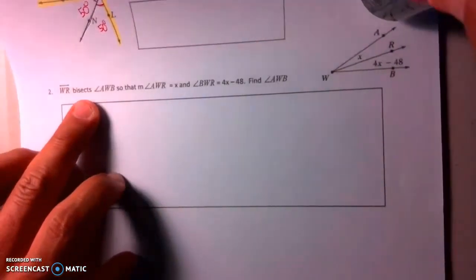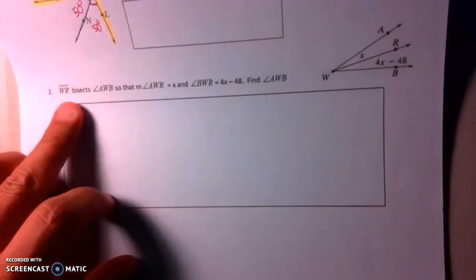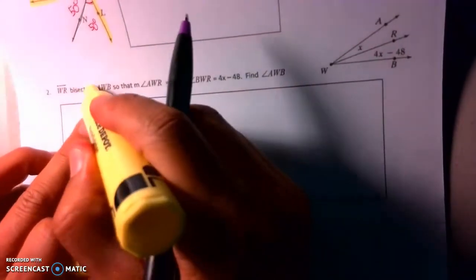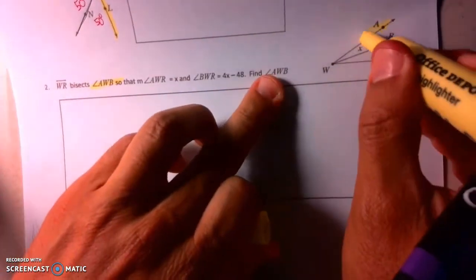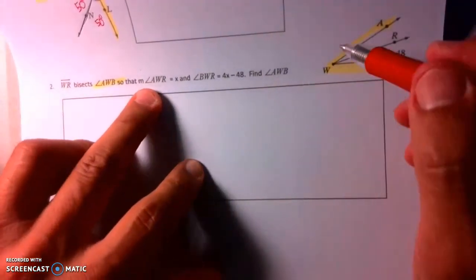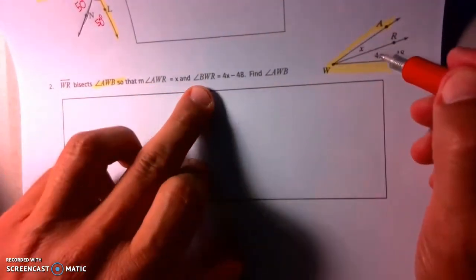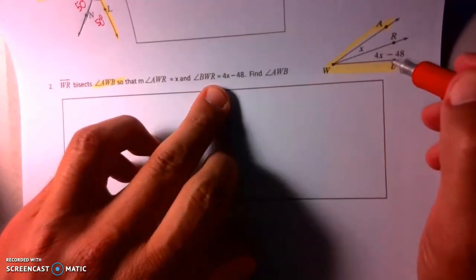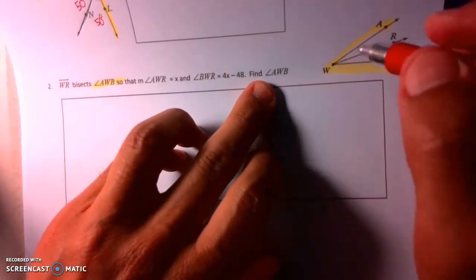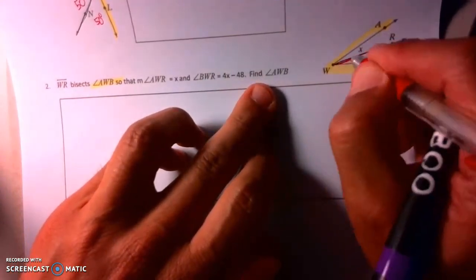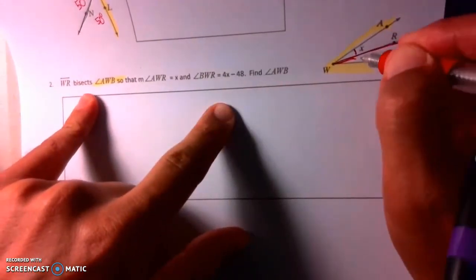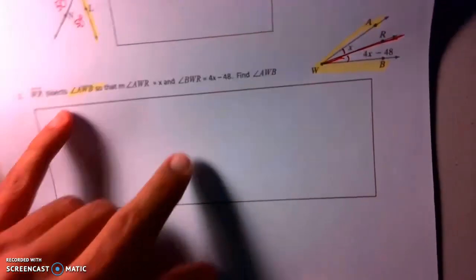Let's read it first. It says WR bisects, so that's the angle bisector of angle AWB. So this yellow angle there, which of course means it splits it in half. The measurement of AWR is x. They already put it in the picture. BWR is 4x minus 48. Find how big AWB is. Now again, this line here in the middle is the angle bisector. It says it bisects, so that means this top portion is equal to this bottom portion. And that is going to be our equation.